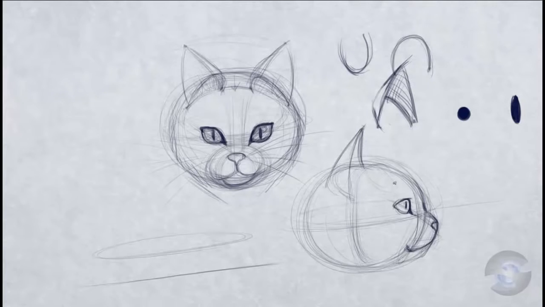Now I'm lightly drawing through the form as if this was a transparent object to find where the other ear would be.